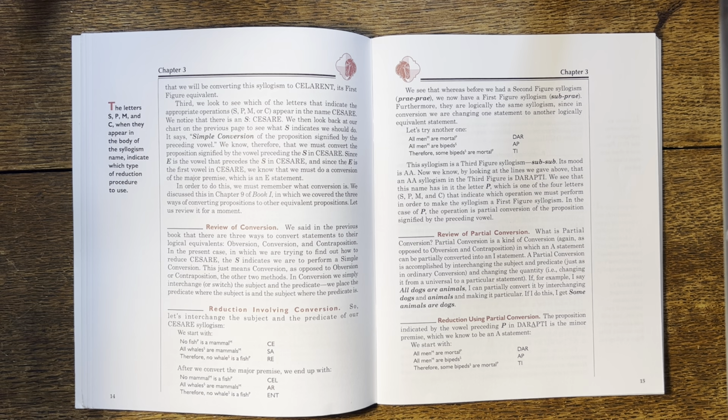In conversion, we simply interchange or switch the subject and the predicate. We place the predicate where the subject is and the subject where the predicate is. Reduction involving conversion. So let's interchange the subject and the predicate of our Cesare syllogism. We start with: No fish is a mammal, Ce. All whales are mammals, Sa. Therefore, no whale is a fish, Re.